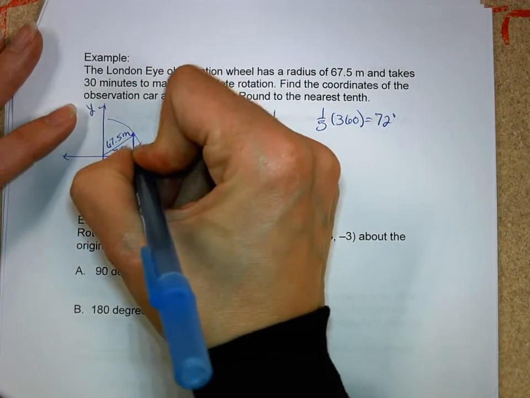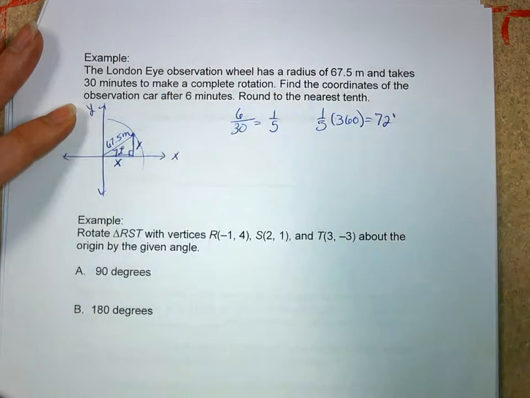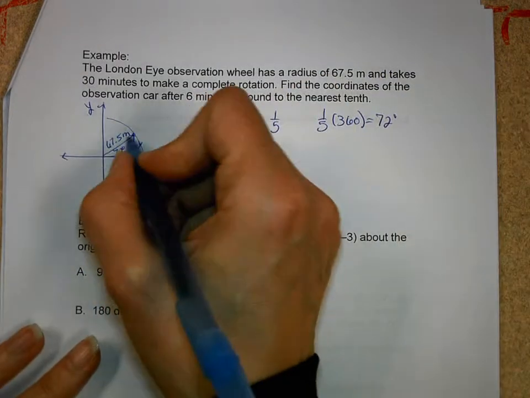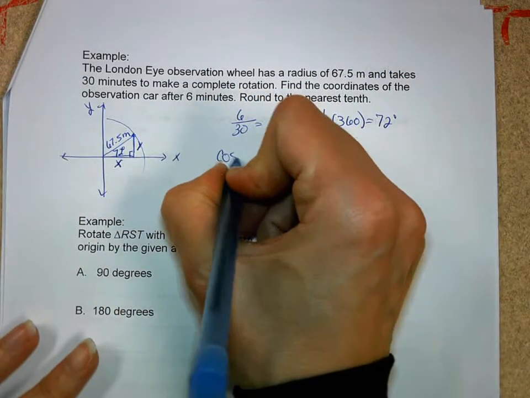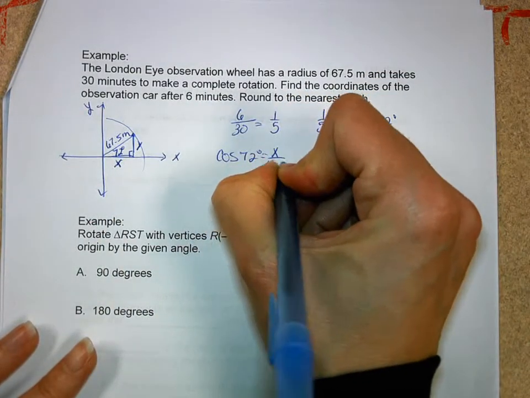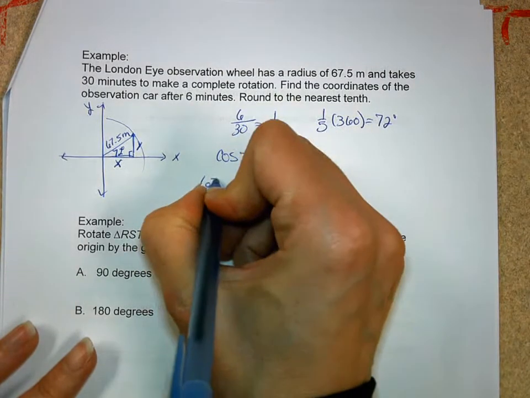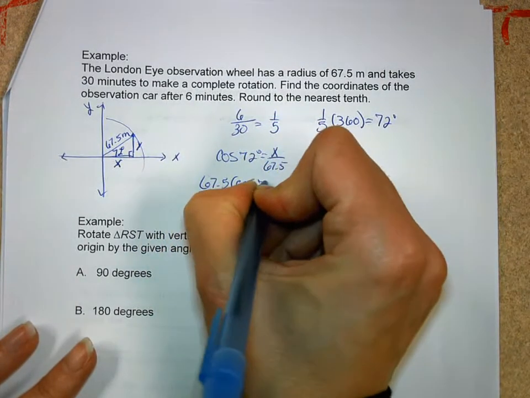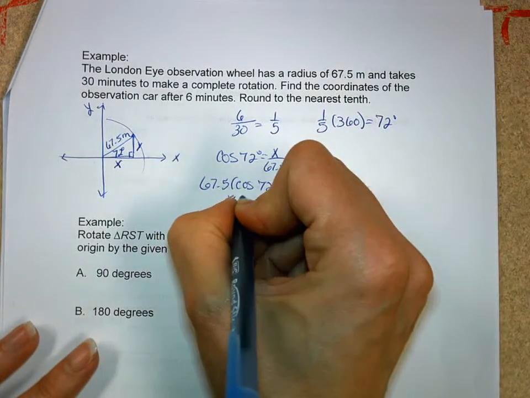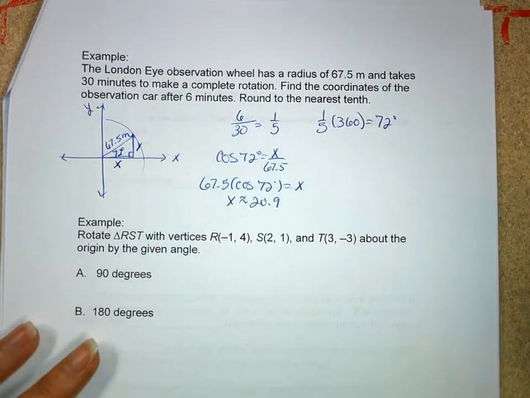Now I have to solve for my y value and my x coordinate. Well, what do we have to use if I don't have a 30, 60, 90 or two sides of the triangle? Yeah, we're going to have to use trig. So with that, to solve for x, I'm going to use cosine, because cosine of 72 degrees is going to be x over 67.5 meters. And so I'm solving for x, so I get 67.5 times the cosine of 72 degrees equals x. And they say go to the nearest tenth. So x in this case is going to be approximately 20.9.